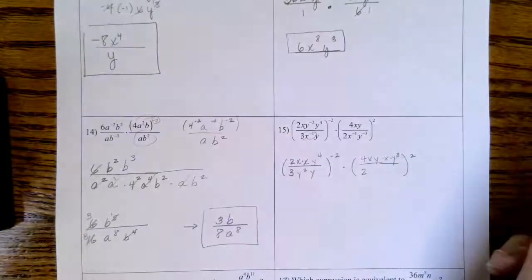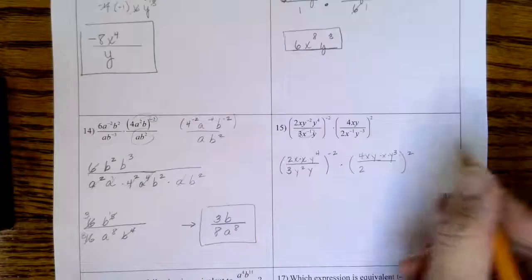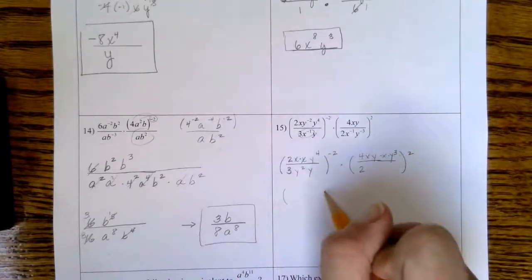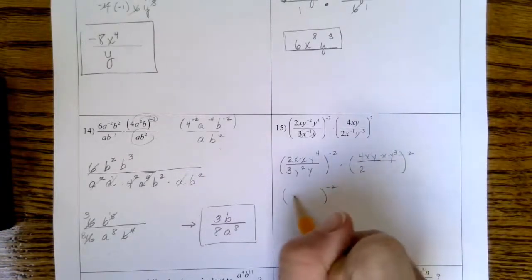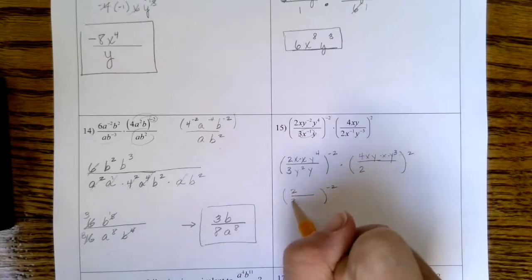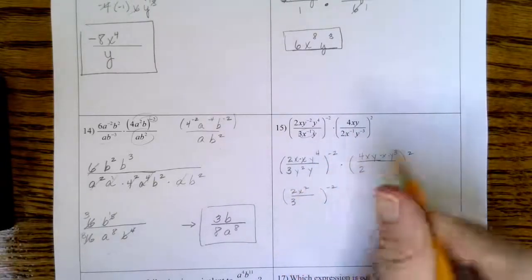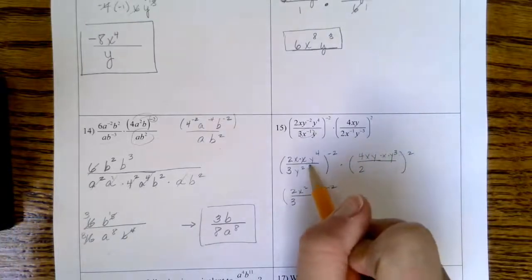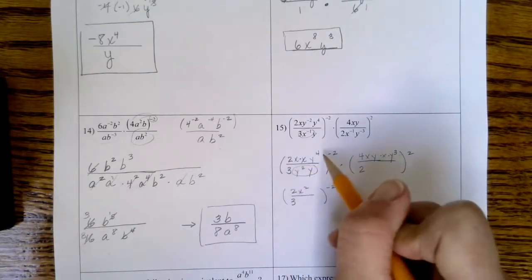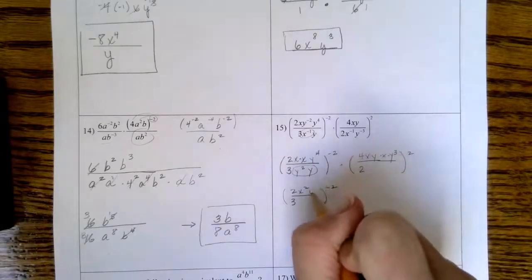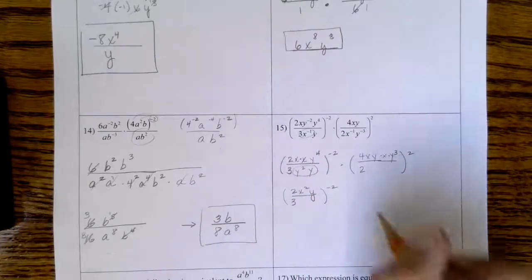Okay, so let's go ahead and cancel some stuff out. So for this fraction, my coefficients stay. I've got these 2 x's, they stay. Now when I look at my y's, these 3 y's are going to cancel out with 3 of those, leaving me with just 1 y.